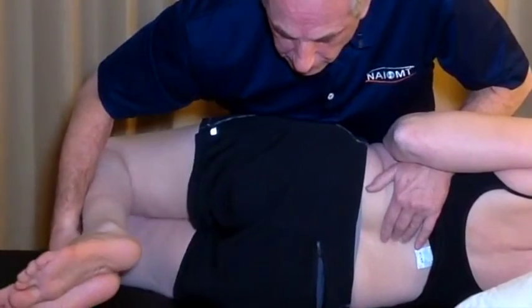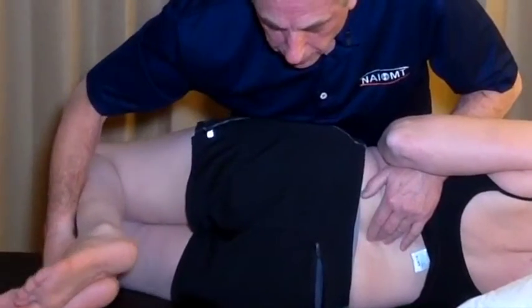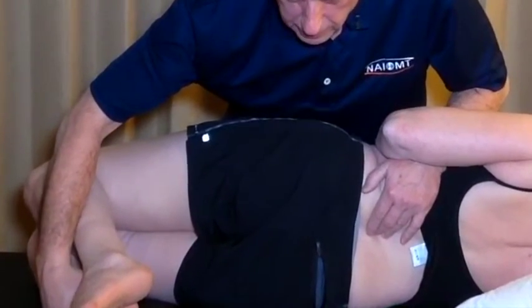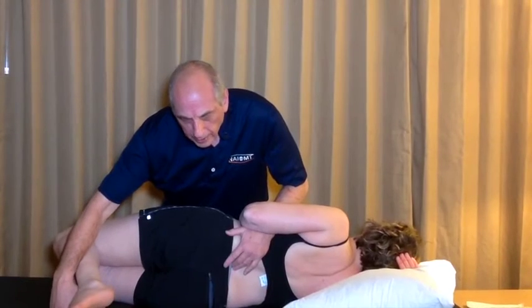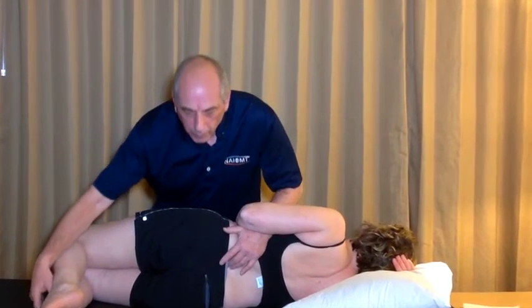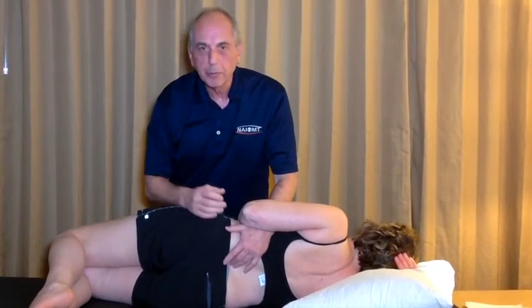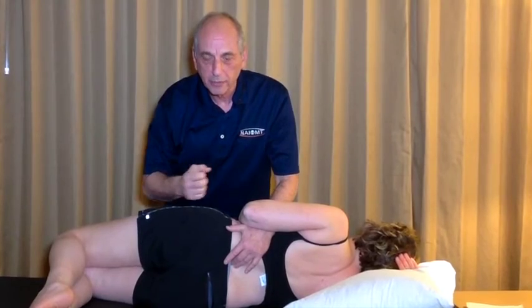This mimics what we would refer to as the H test, where I have her side bent and then I'm moving her into the sagittal plane as the second motion. If I identify a segment that has a quick release from the extended position to neutral, I'm going to consider that a hypermobile segment because of the muscle reactivity to that segment as I take it out.